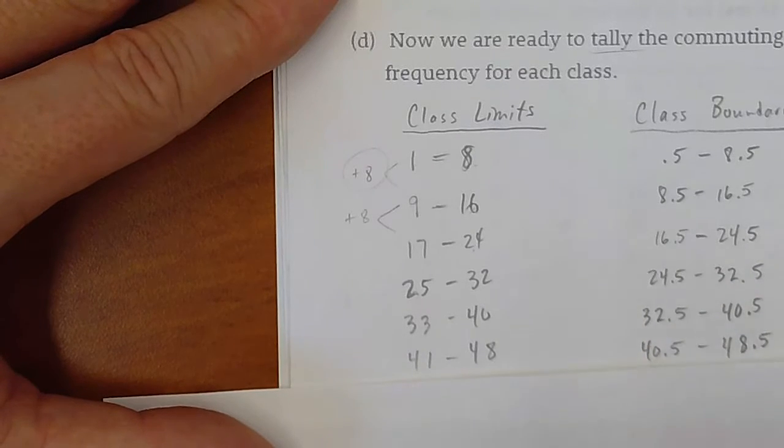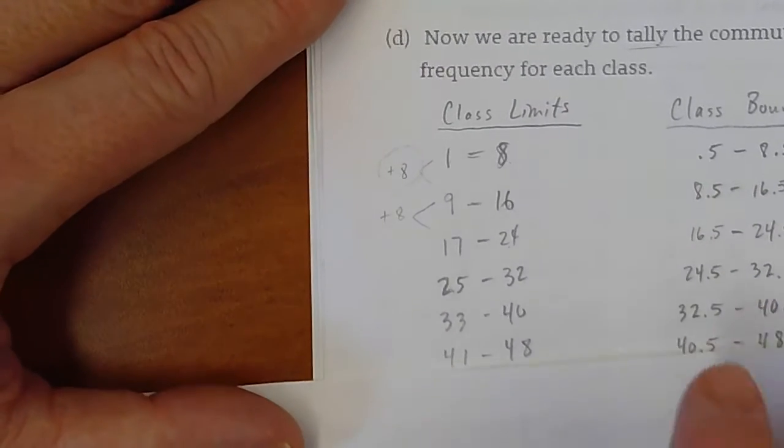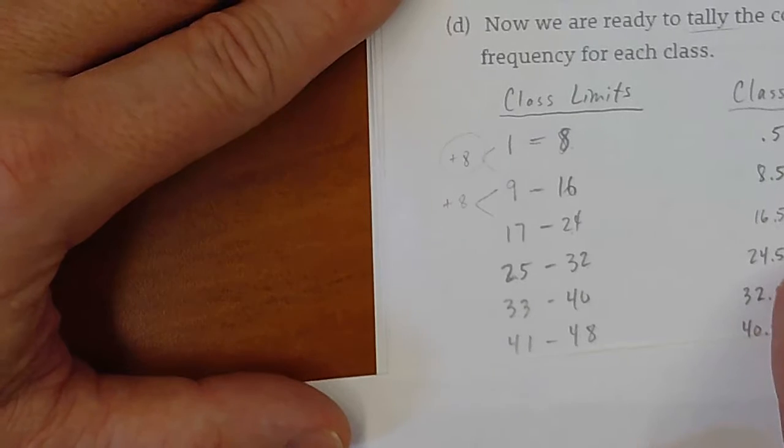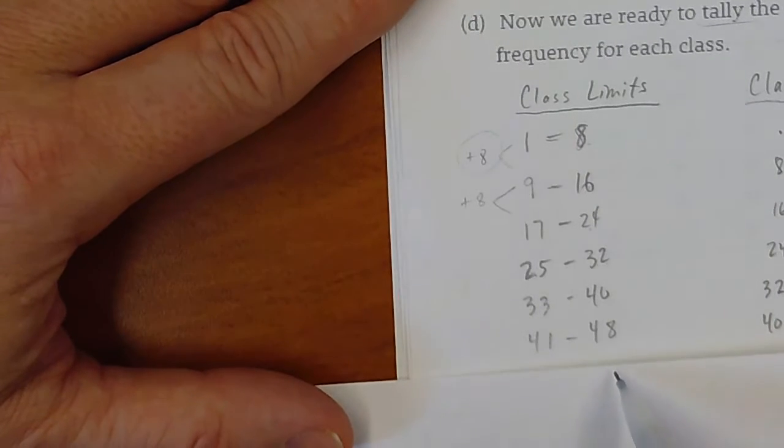remember our desired number of classes was 6 in the direction. So 1, 2, 3, 4, 5, 6. All right, you guys aren't ready for the boundaries yet. Ignore that right now. Just focus on the class limits. Okay.